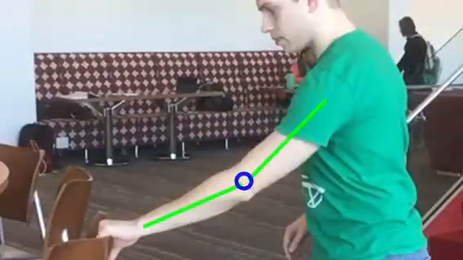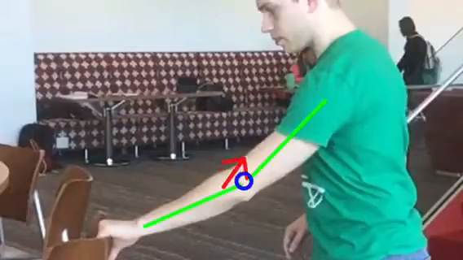Here I've put Ian in elbow extension, and I've drawn two segments, and also the joint, which is shown by the blue circle. Next I'm adding in an arrow to represent muscle force. So it attaches right about here, and then it's pulling up here.